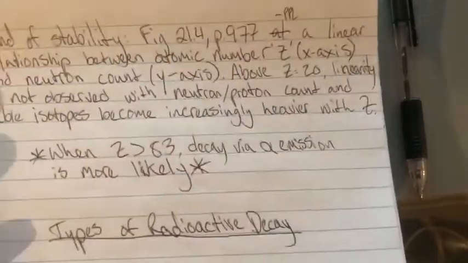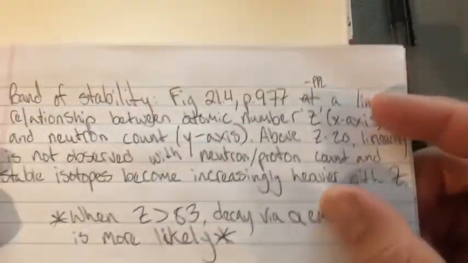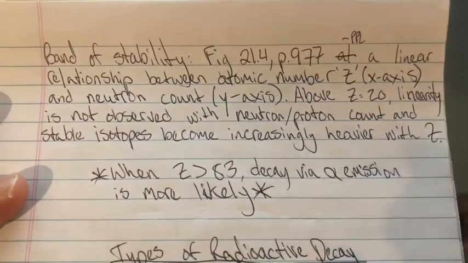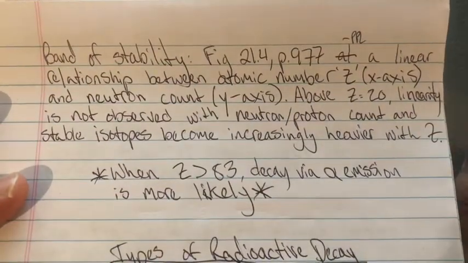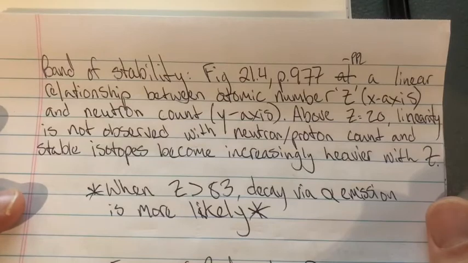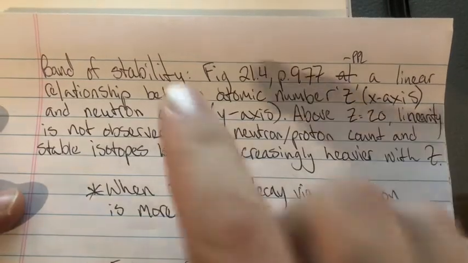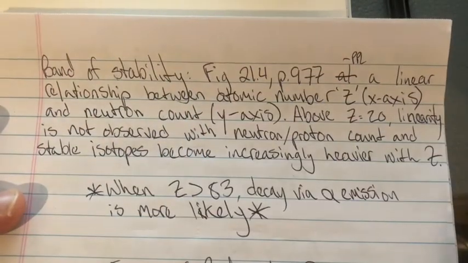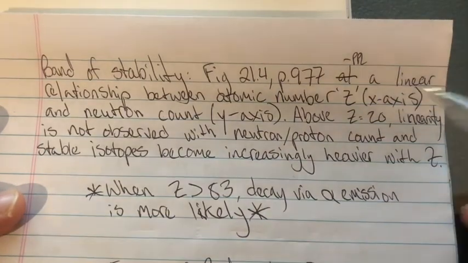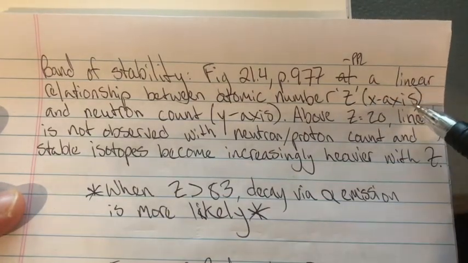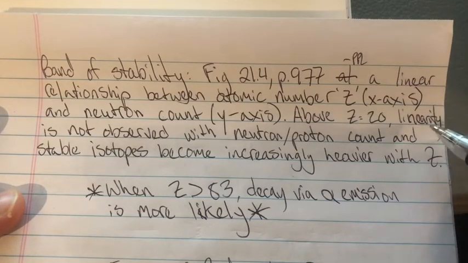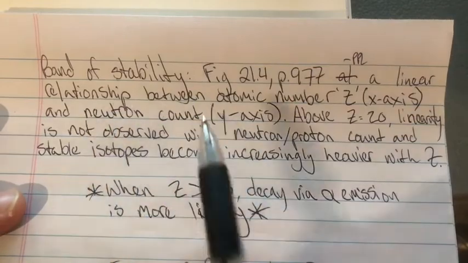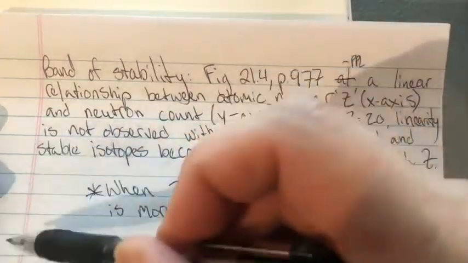Okay, so one thing to take a look at in your text is the band of stability. You can find that on page 977, figure 21.4. It's a linear relationship between atomic number Z, that would be the x-axis, going horizontal, and then the neutron count, which is going to be the y.